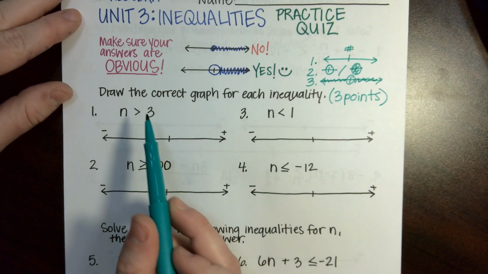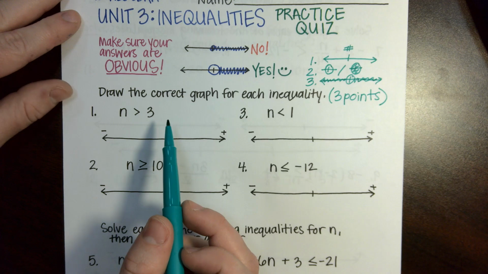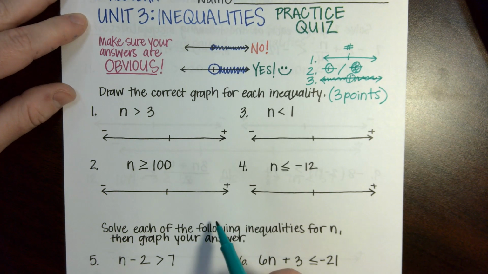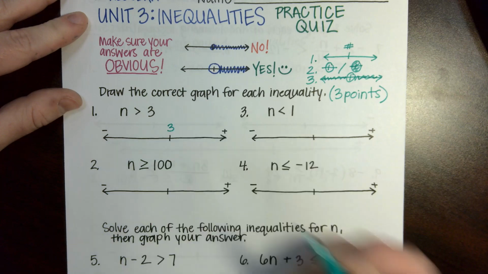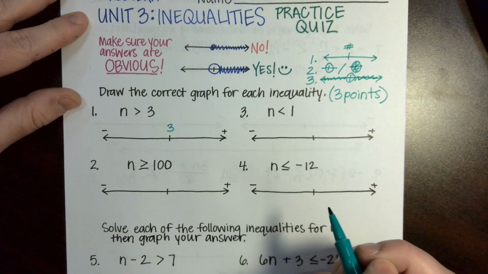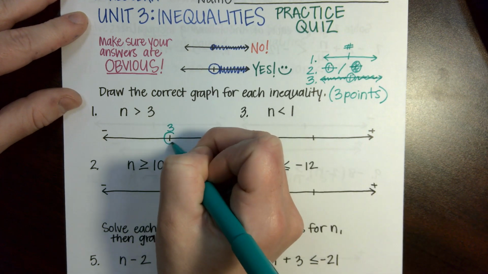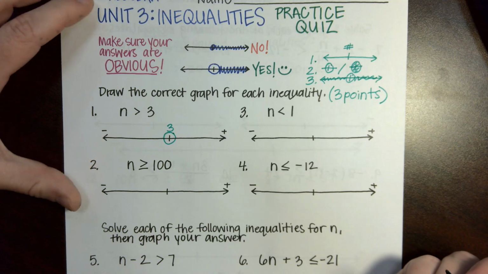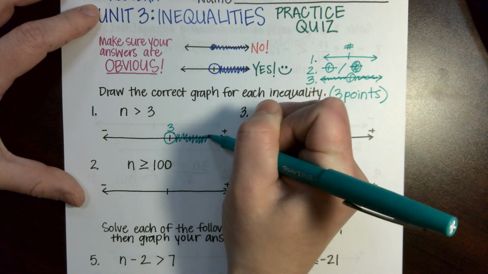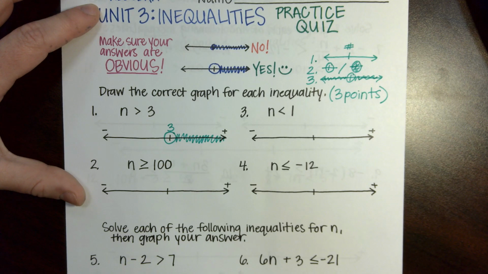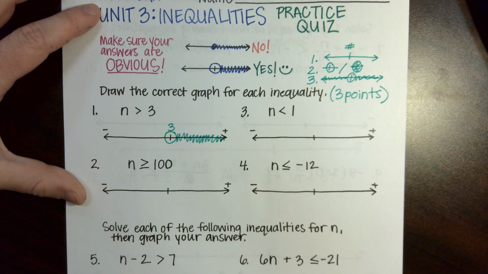Number 1, I have n is greater than 3. What should I do first? Put a 3 there. Yep, put a 3 above your tick mark. Circle, open or closed? Open, and what direction? To the right. Good job. Okay. Questions on that? Feel okay?